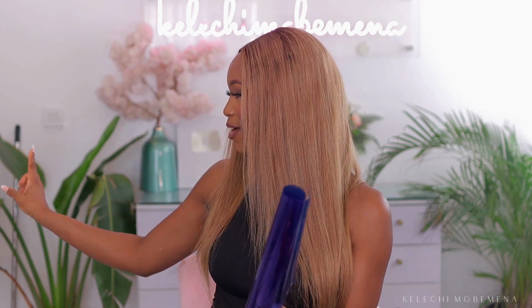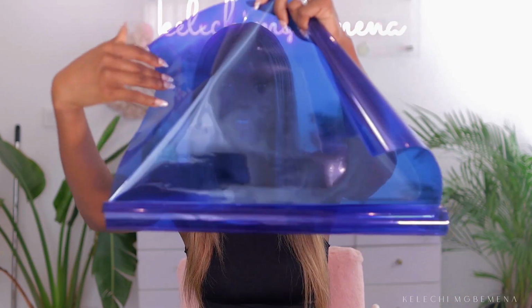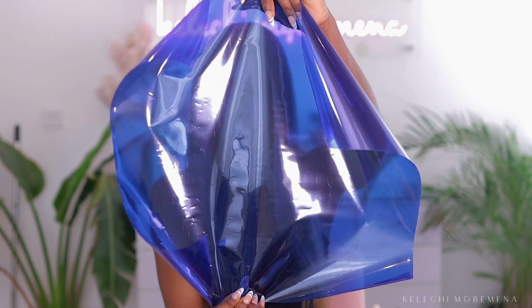So I have these right now, and I also have my LED lights behind me. So what I'm going to do now is simply pop this on, and it makes a world of difference. Now, these are what the LED sheets look like. These are what the color gels look like.